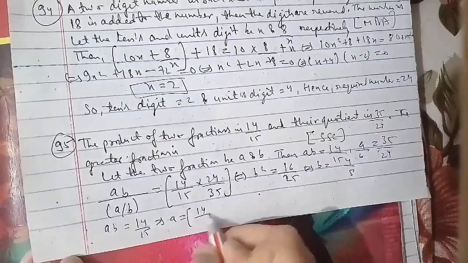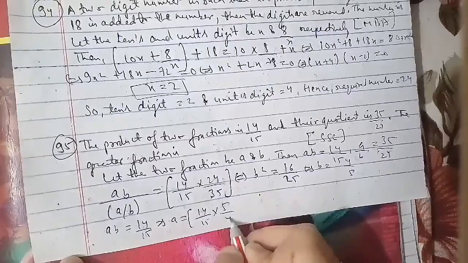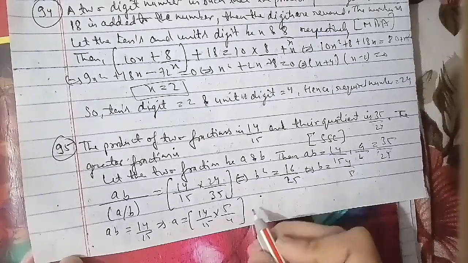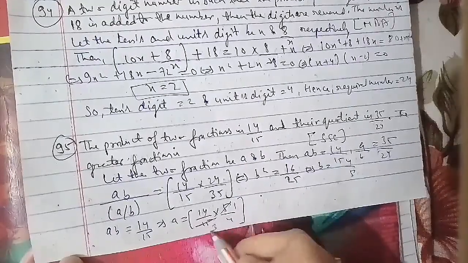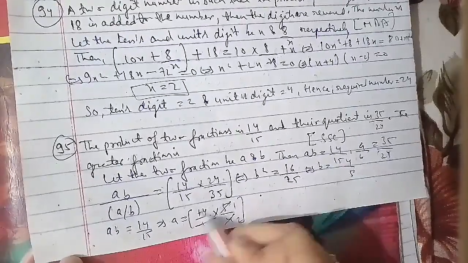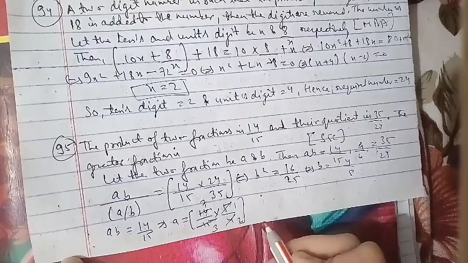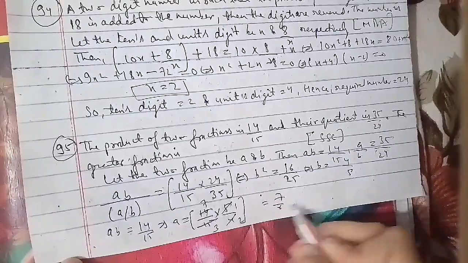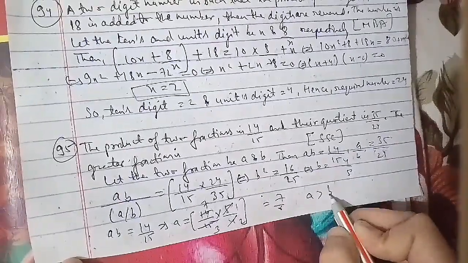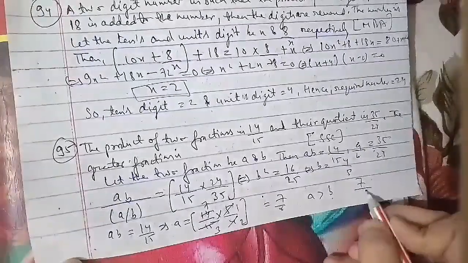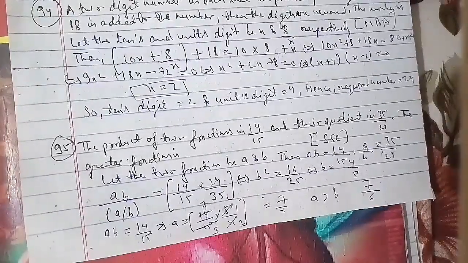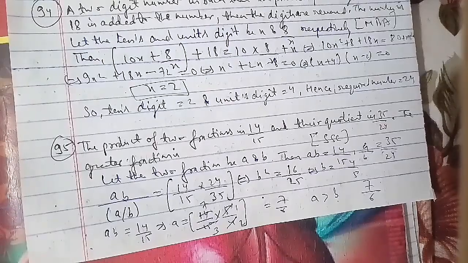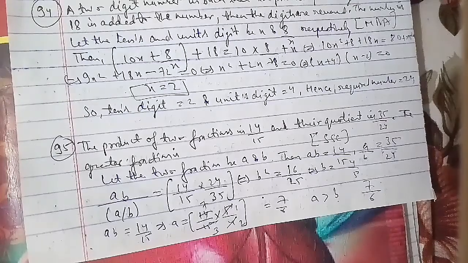In a pair of fractions, A is twice the fraction B and the product of two fractions is 2 by 25. What is the value of fraction A?